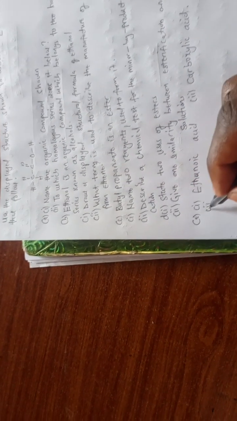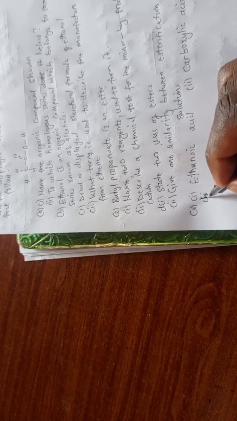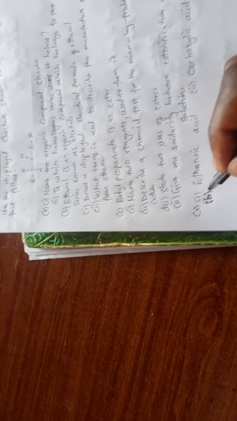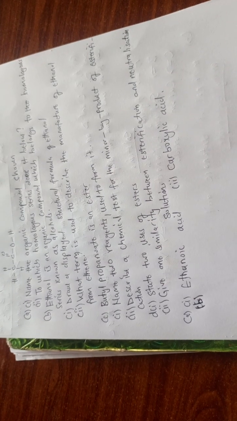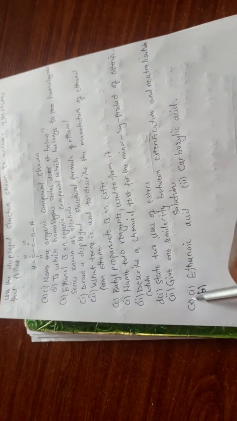Okay, then we go to B. B reads, ethanol is an organic compound which belongs to the homologous series known as alcohols. That is B. Then B1, draw a displayed structural formula of ethanol.